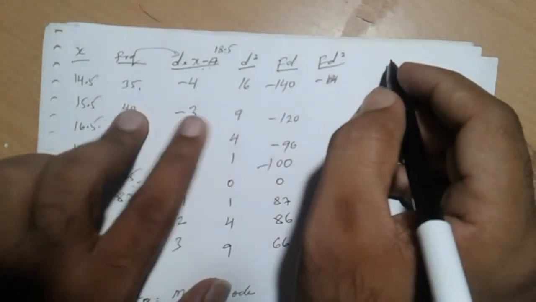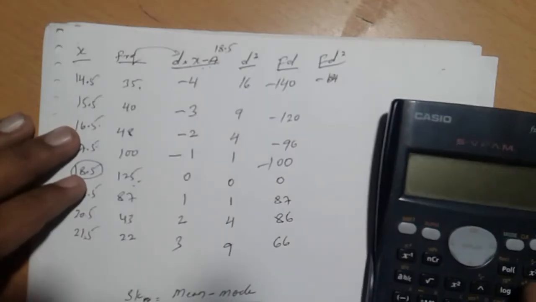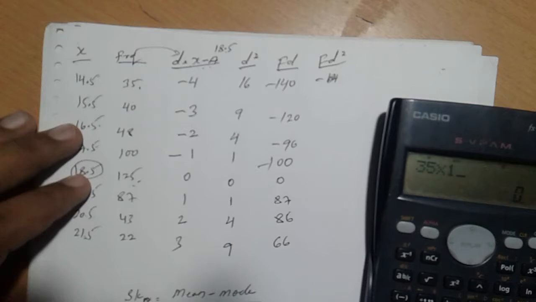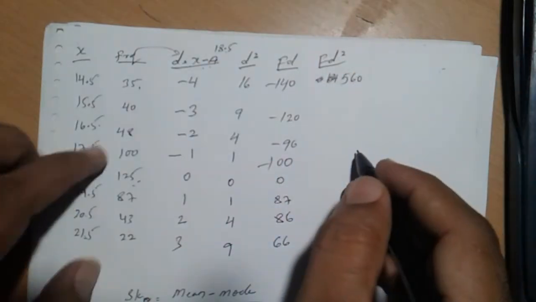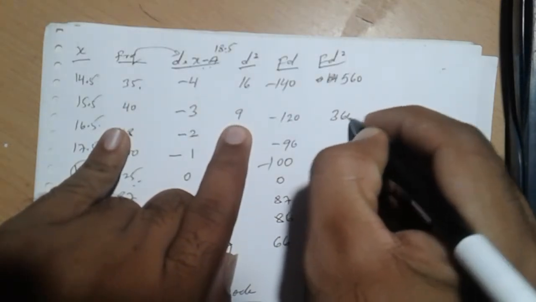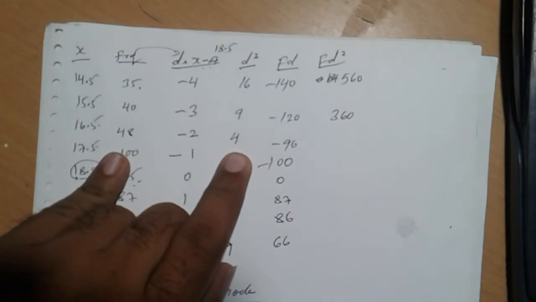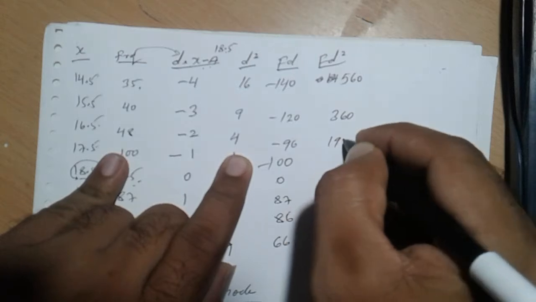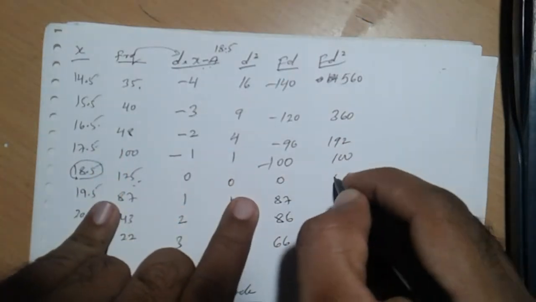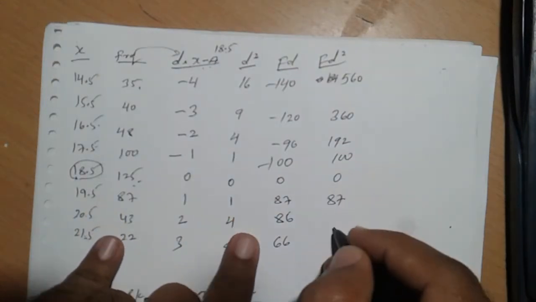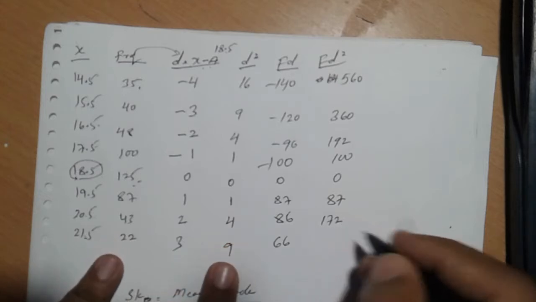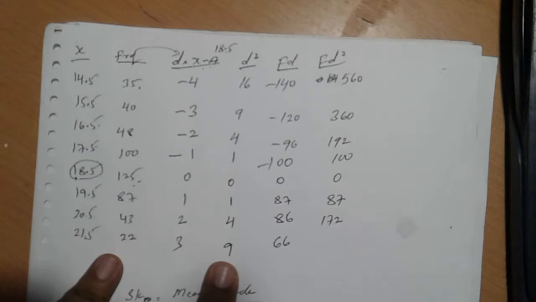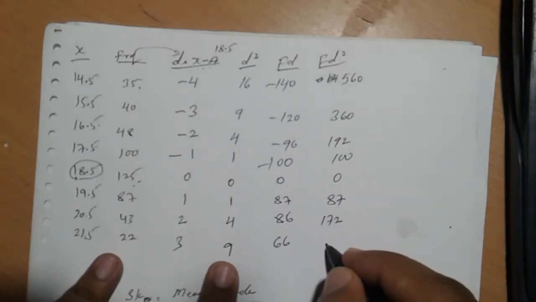Now we have to multiply with the square values. 35 into 16, we are getting 560. 40 into 9, 360. 48 into 4, 192. 100 into 1, 100. 125 into 0, 0. 87 into 1 is 87. 43 into 4, 172. 22 into 9, 198.